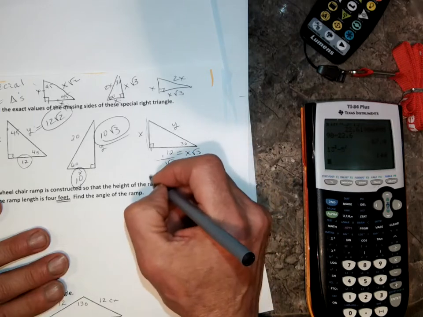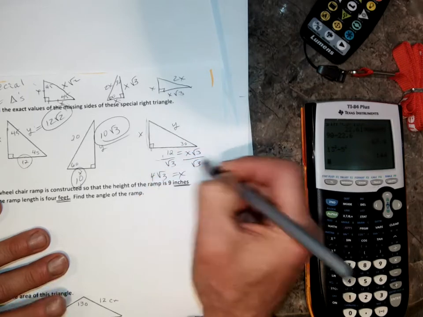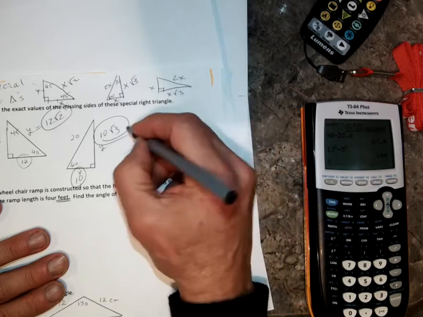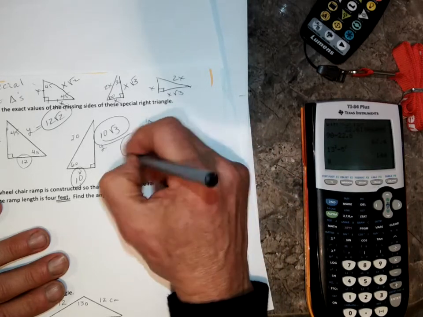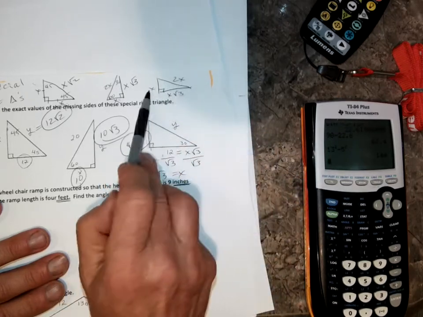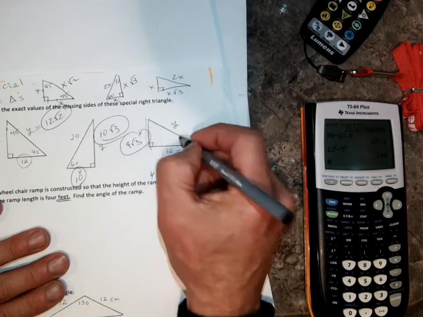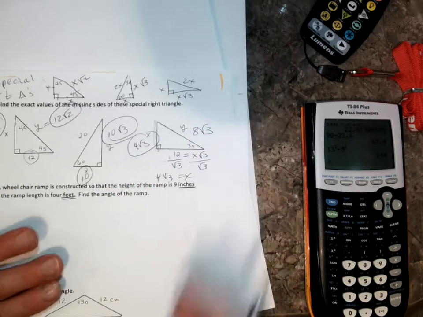4 square root of 3, my bad. 4 square root of 3 is what x is, okay? So if this is 4 square root of 3, this one's twice as big, so it's going to be 8 square root of 3, okay?